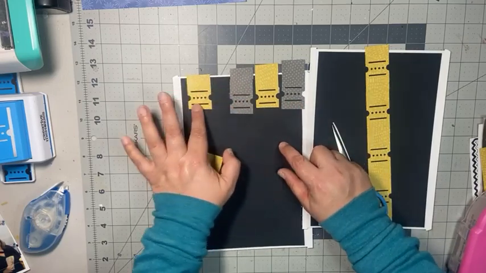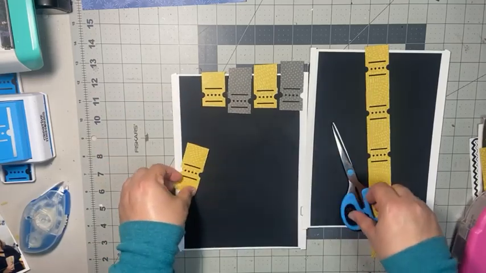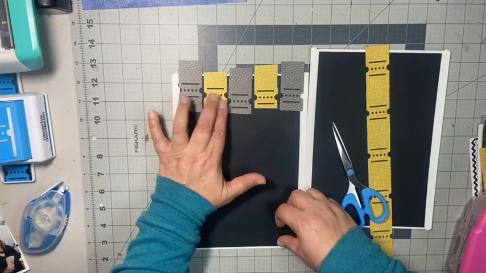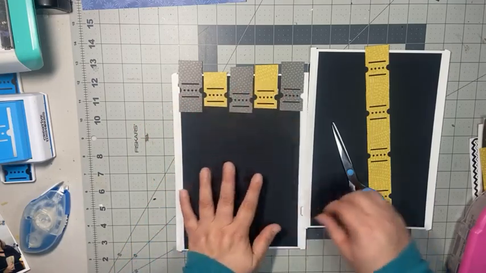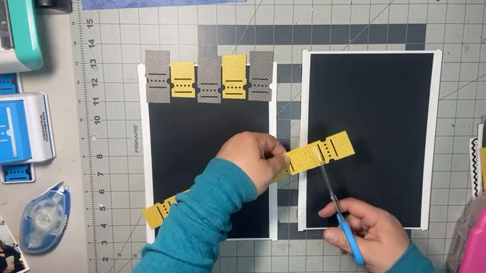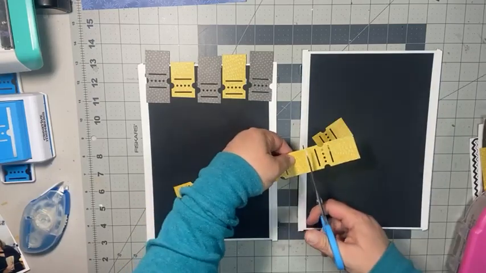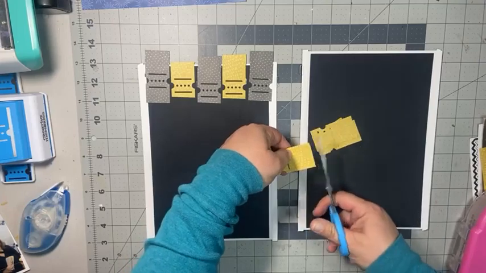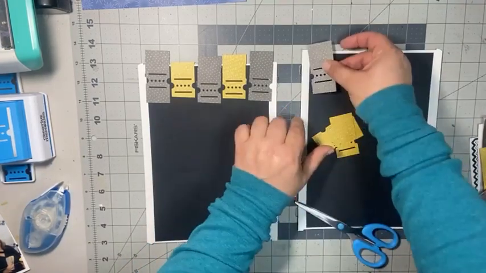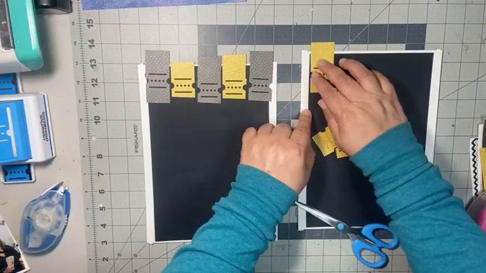I want to make sure I move these. I can fit another one there, like that. And then I'll do the same thing over here. And then just line these up.